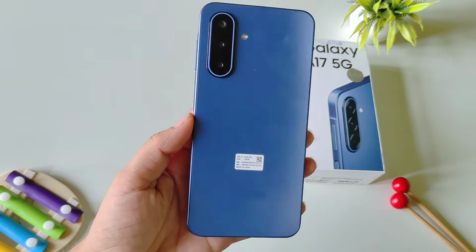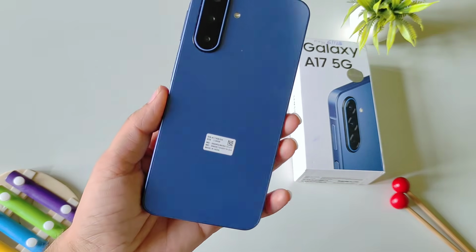So these were some amazing tips and tricks and hidden features for the Samsung Galaxy A17 5G smartphone.